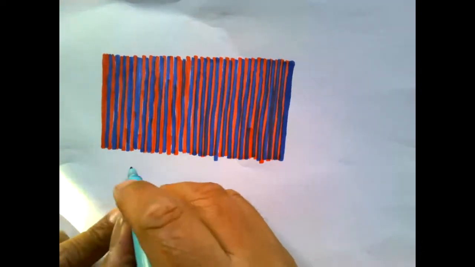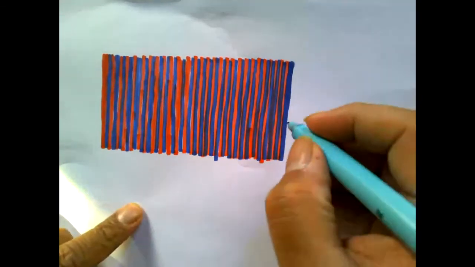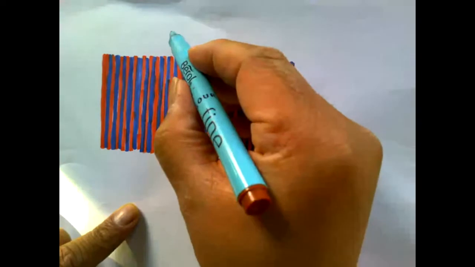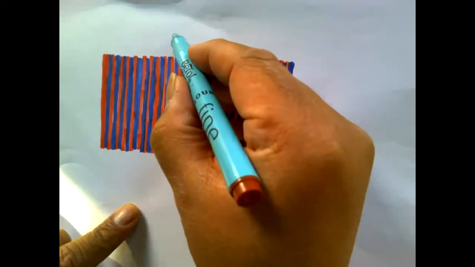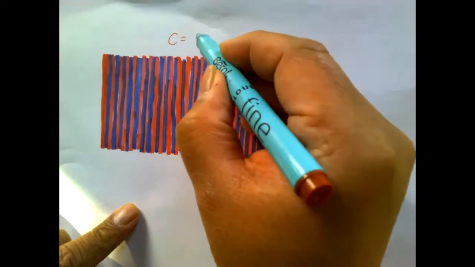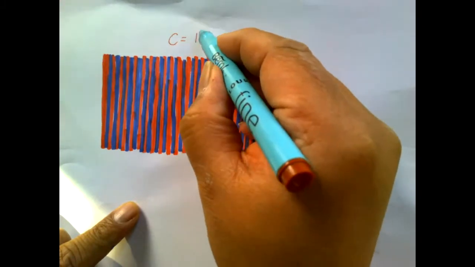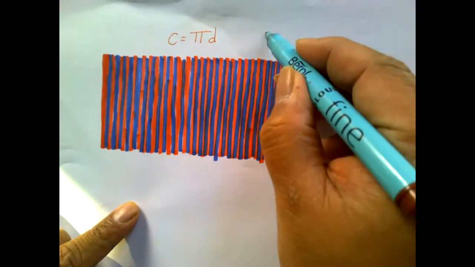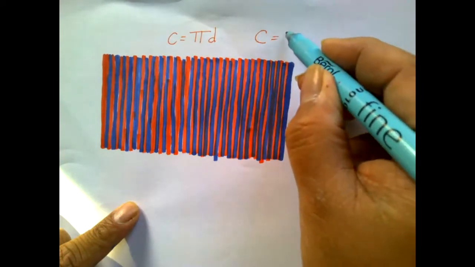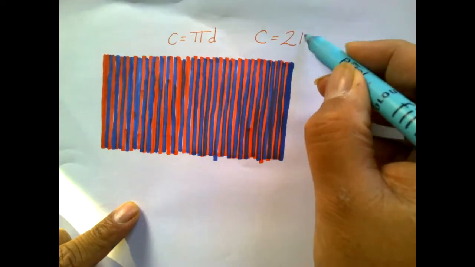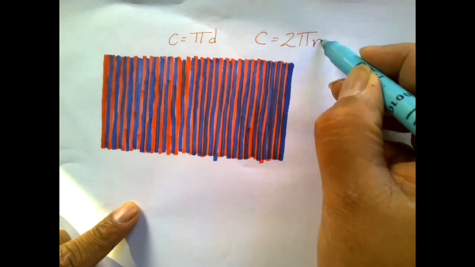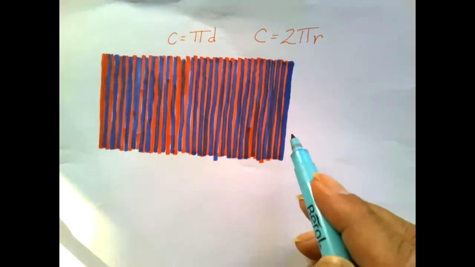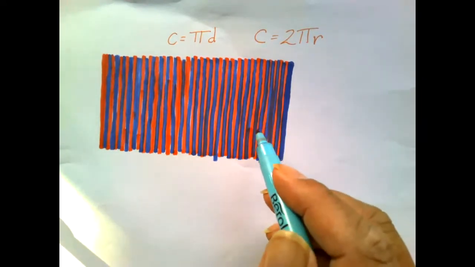Let's just do a quick review. The circumference of the circle is pi d, or the other method using the radius is 2 pi r.